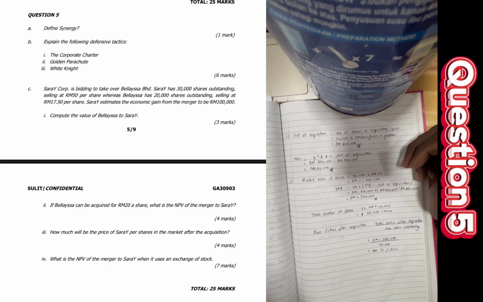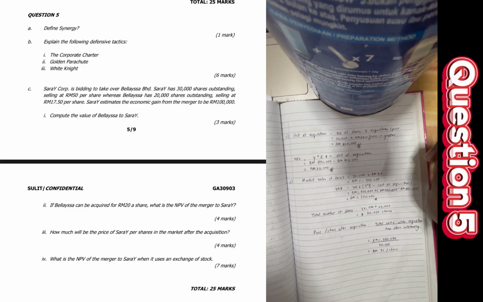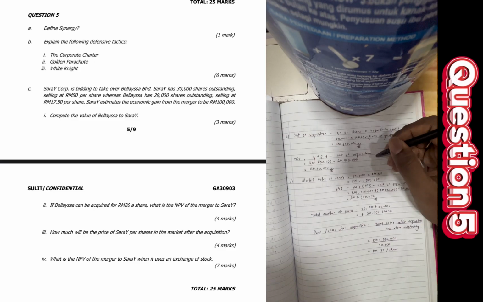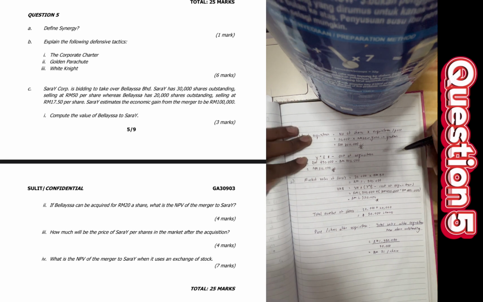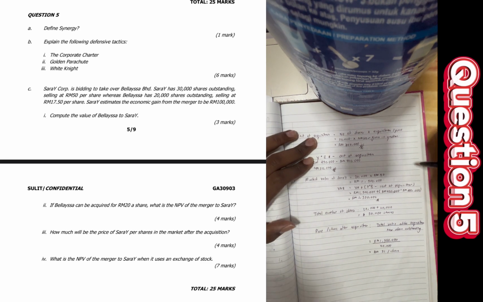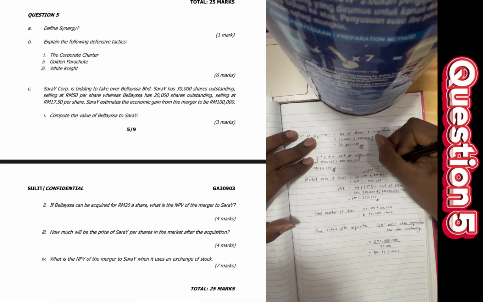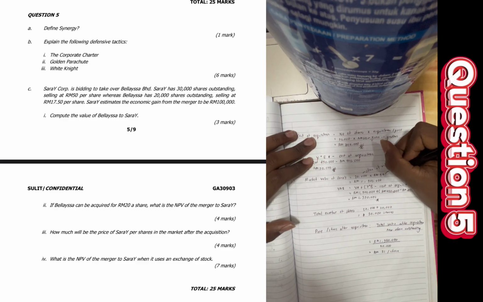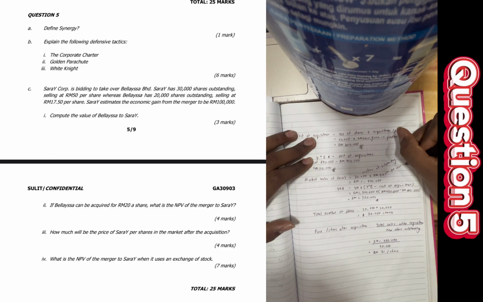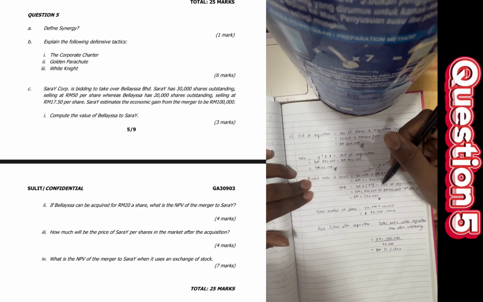So the third question will be, how much will be the price of Sarah Y per share in the market after the acquisition? So they're asking what is the price after the acquisition. Basically, to calculate it, we have to calculate the market value of Sarah Y Corporation. 30,000 is the shares outstanding, 50 ringgit is the per share value. When we multiply them together, 1,500,000 will be the market value of Sarah.